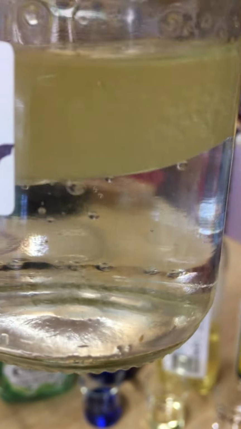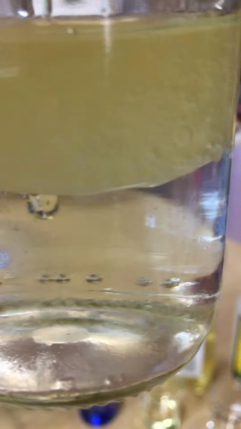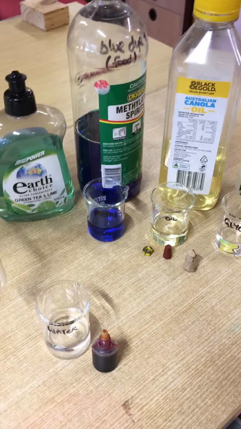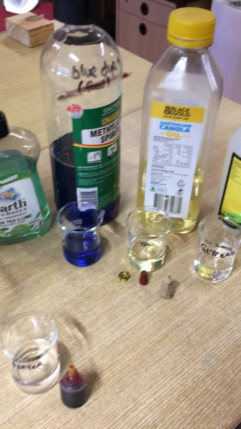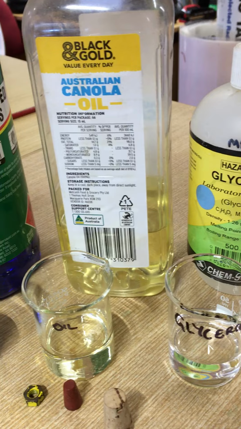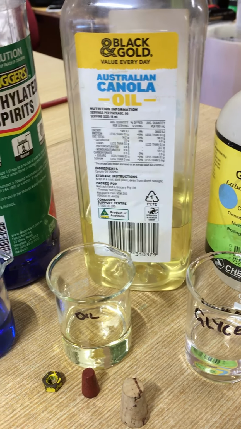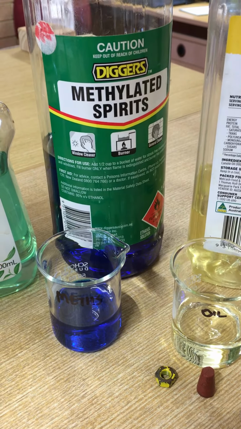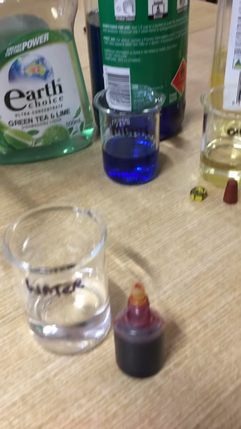And even if I shake these up, they quickly go back to being two separate layers. So we're going to build up a density column using a whole variety of liquids here. We've got some glycerol, oil, just food oil, some methylated spirits that we've dyed blue to make it more obvious, some detergent, which is a green colour. We've also got some water.